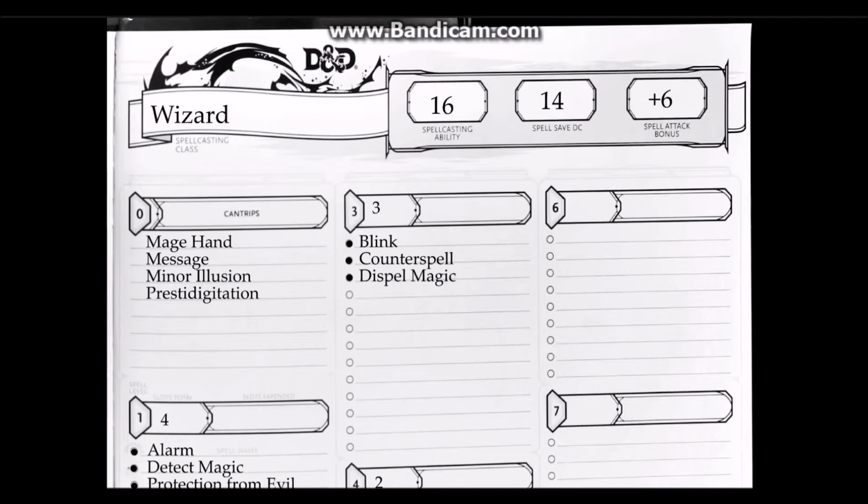Okay, here we go. In the case of a wizard, the spell save DC is 8 plus the proficiency bonus plus your intelligence modifier. Now that, of course, is going to change based off of your class. For a bard, it's probably 8 plus proficiency bonus plus charisma modifier. But in Celeste's case, she has a spell save DC of 14 because it's 8 plus a proficiency bonus of 3 plus an intelligence modifier of 3.